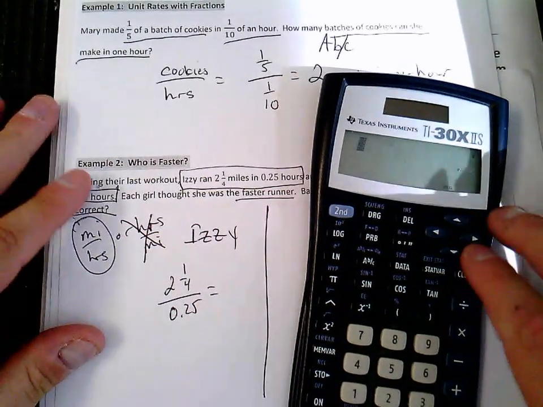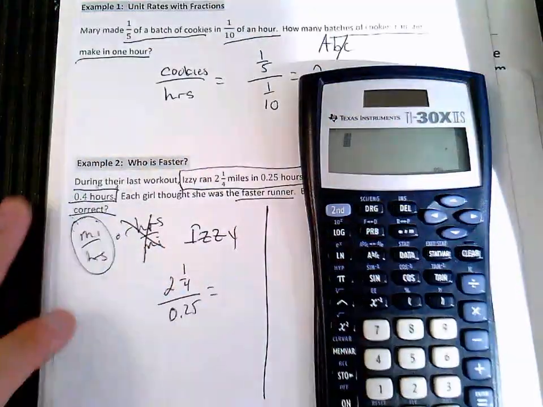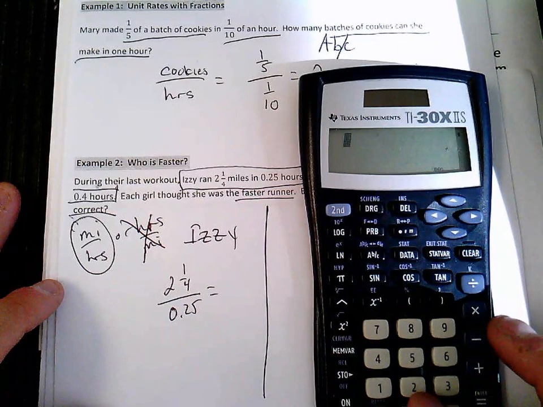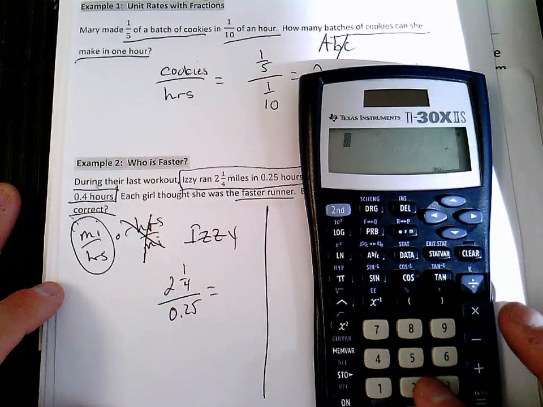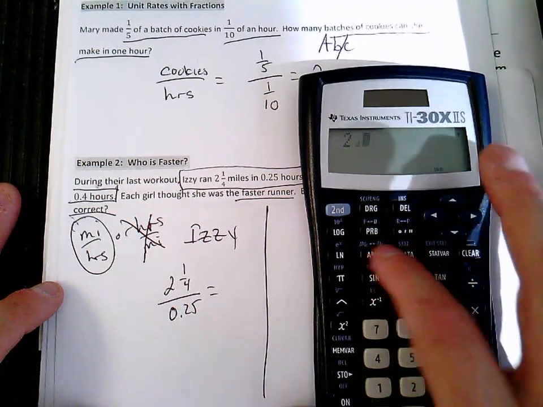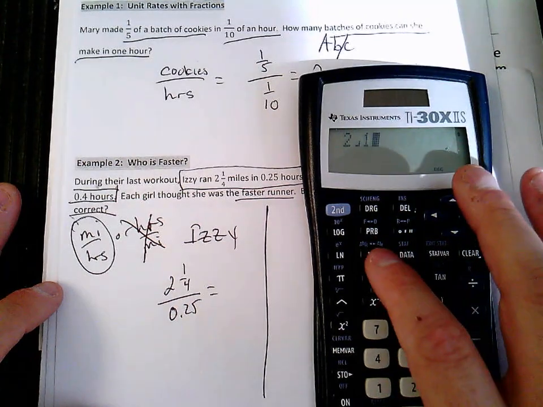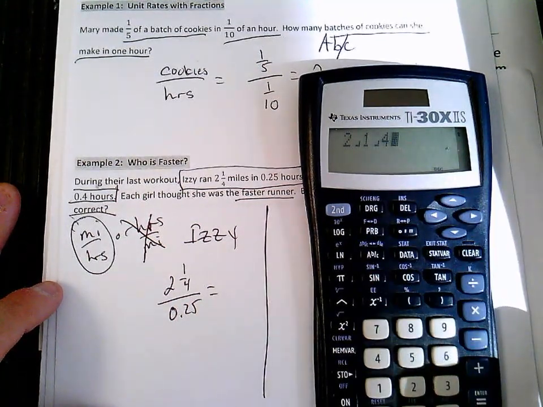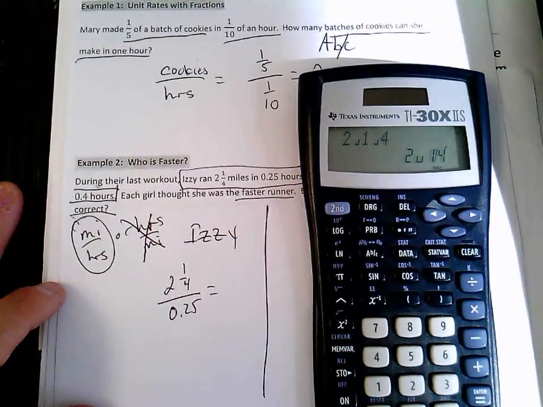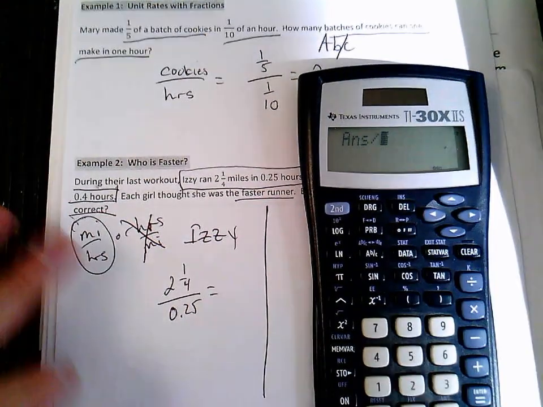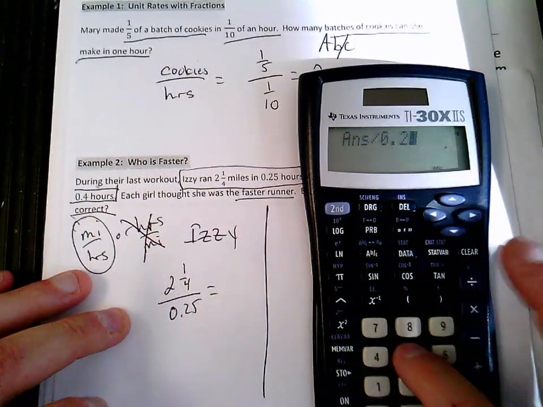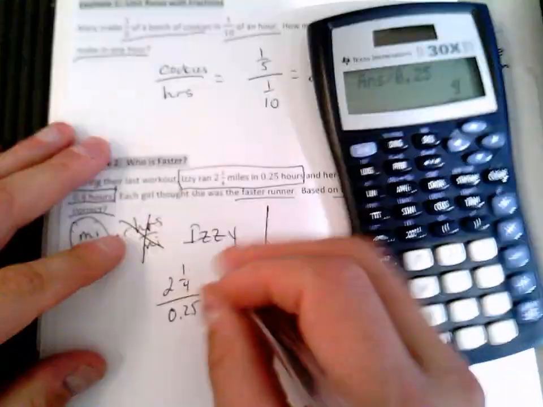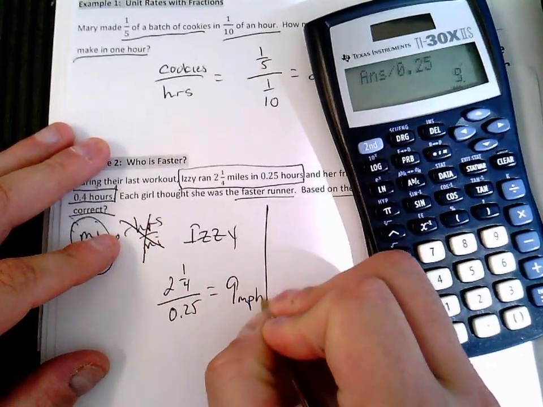Okay, so calculator. Now, how we do a mixed number is that ABC button again, but we have to hit it twice to go 2, ABC, 1, ABC, 4. And if you hit enter, you'll see it makes it 2 1/4. Divided by 0.25, and we get 9. So this is 9 miles per hour.